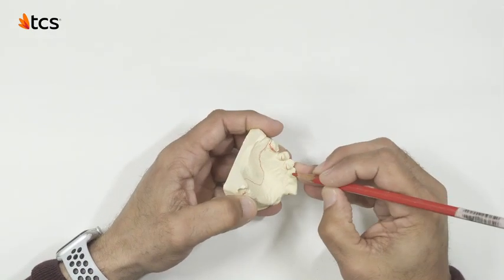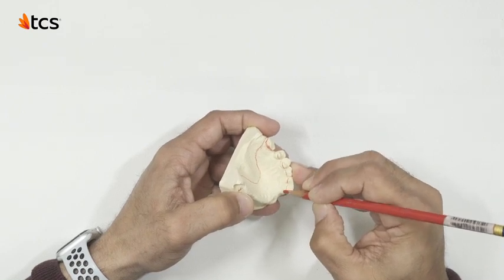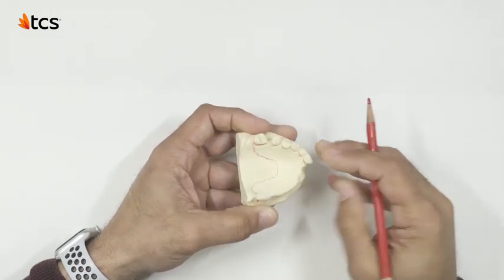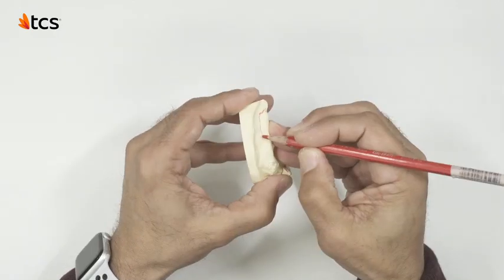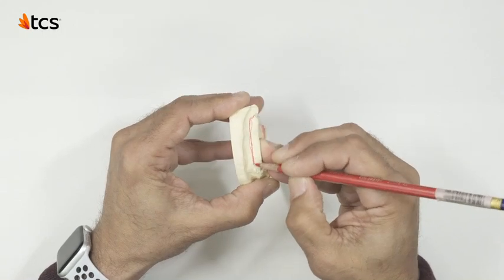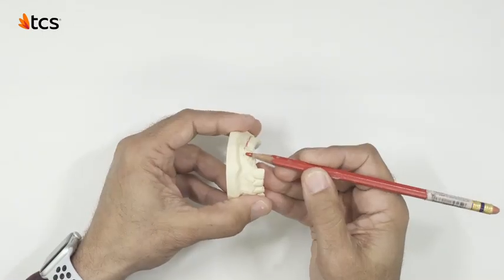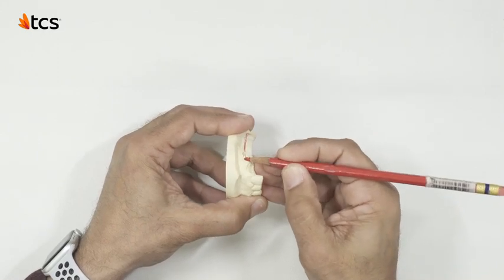Follow the basic standard rules of design by going above the height of contour on the posterior teeth lingually and up the cingulums of the anterior teeth. Also, design avoiding the buccal fold areas. Use the peak of the bone contour as your guidance.